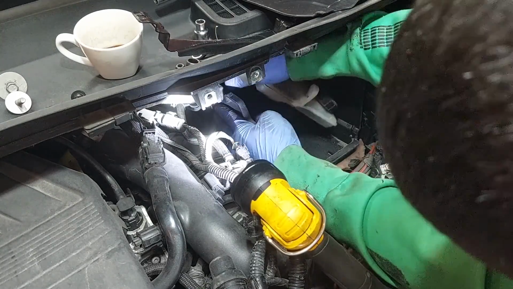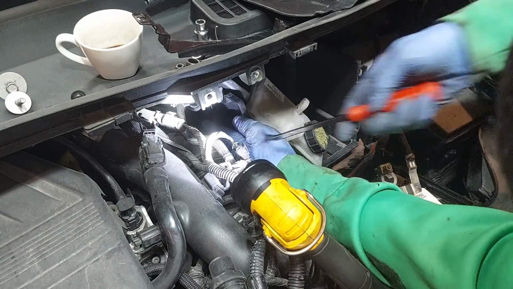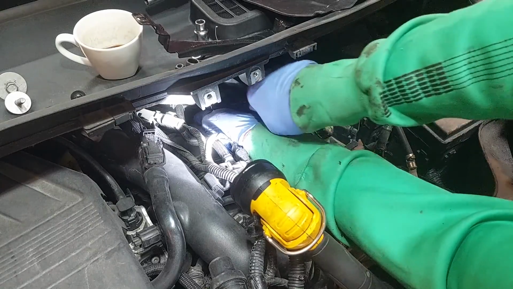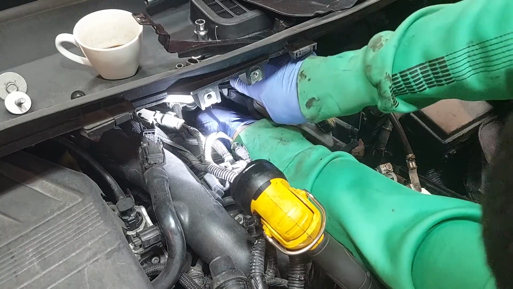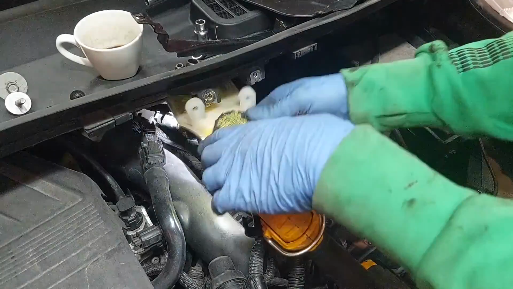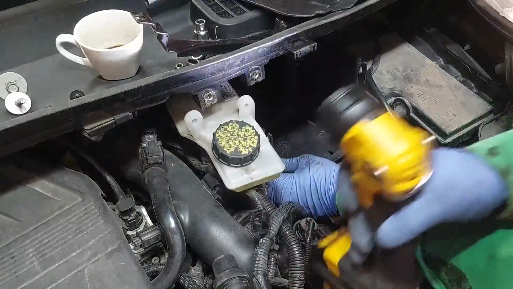And now I believe the bracket is held on the other side by a tab. So you're going to have to get in there and. Oh, great. Well, it fell on the floor. You heard it. Okay. What the heck's still holding this?